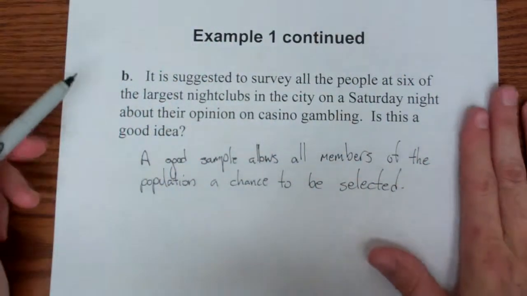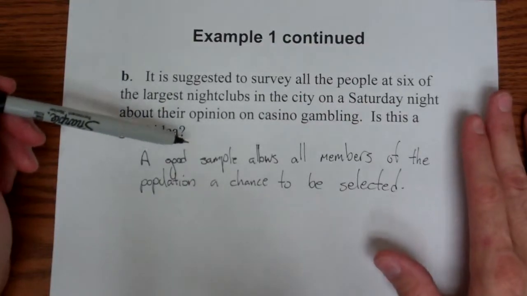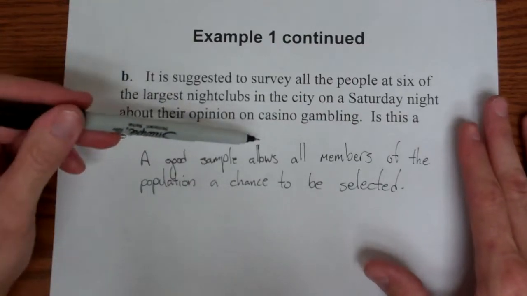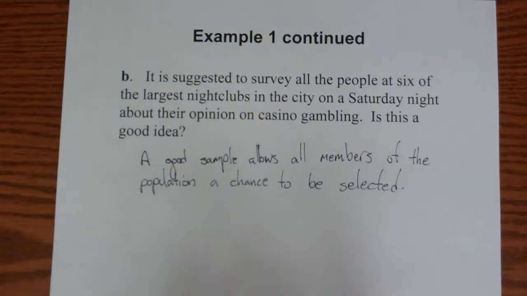Okay? So a good sample, a representative sample, is going to allow all members of the population a chance to be selected. Okay? So now let's look at what is being suggested.